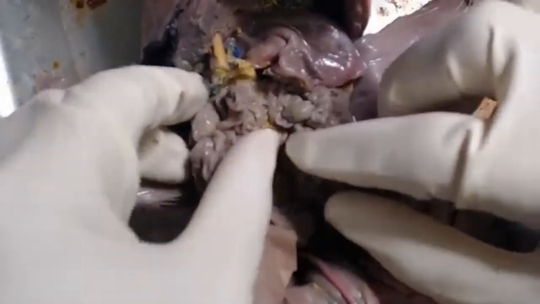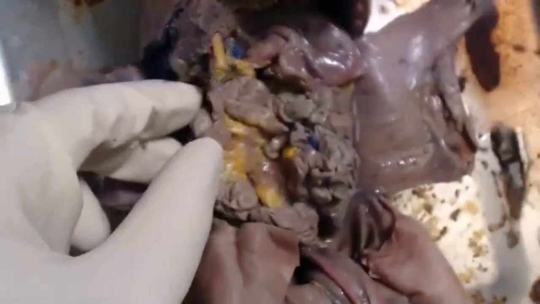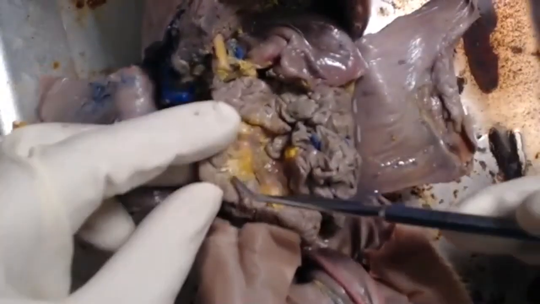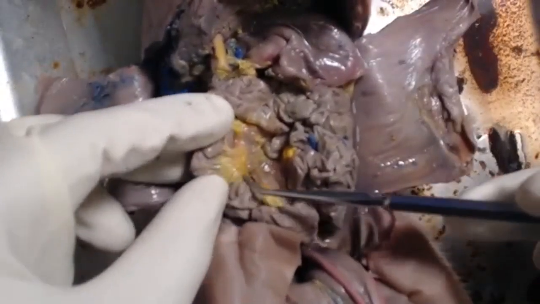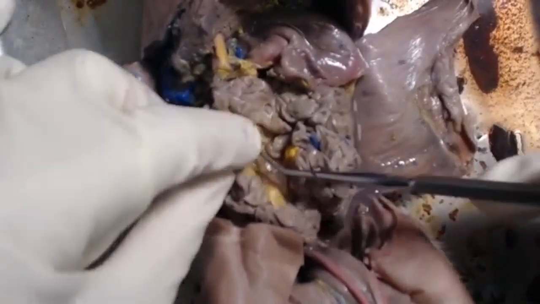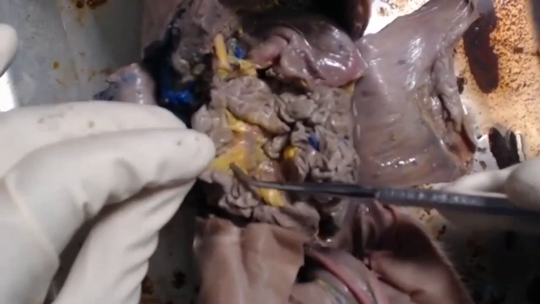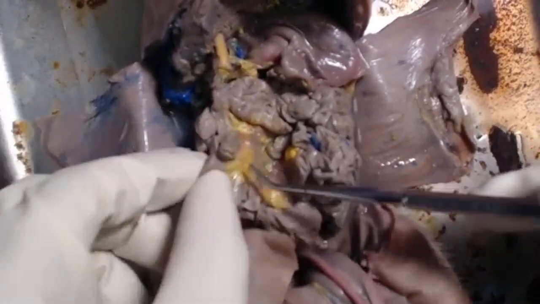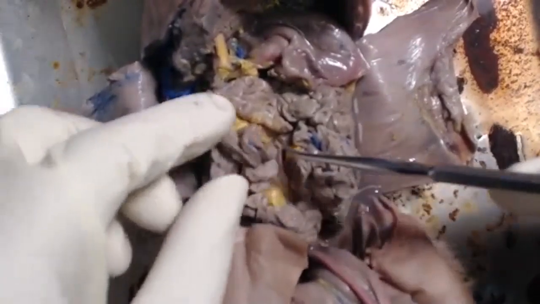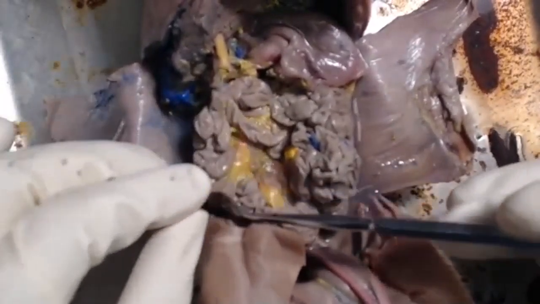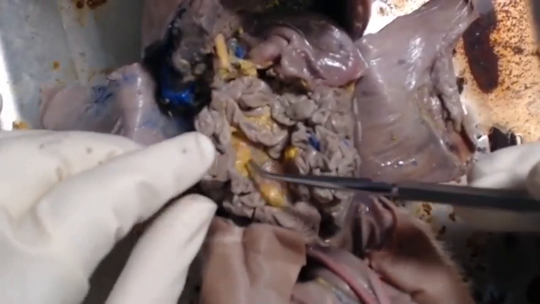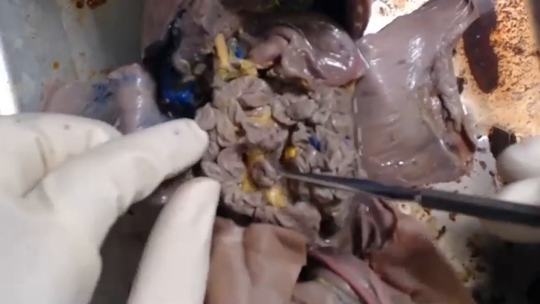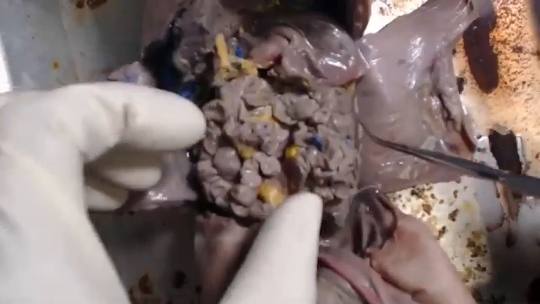So if you spread it apart, you can see, at least on mine, some yellow colorations wrapped up in that mesentery. Those are the blood vessels that supply the intestine, and nutrients that are absorbed from the intestines pass from those vessels and are absorbed by the body.